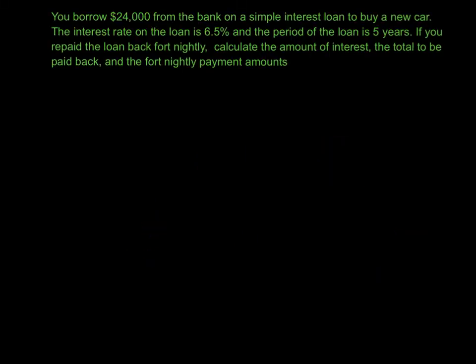Here's a question involving simple interest. You borrow $24,000 from the bank on a simple interest loan to buy a new car. The interest rate on the loan is 6.5% and the period of the loan is 5 years. You're going to repay the money back in 5 years. If you repaid the loan back fortnightly, calculate the amount of interest. So that's the first thing, the amount of interest. The total to be paid back. So the total amount you need to pay back to the bank. And the last one is to calculate the fortnightly payment amounts. So we'll do that in a different color. So the fortnightly payment amounts, because you're paying it back fortnightly.